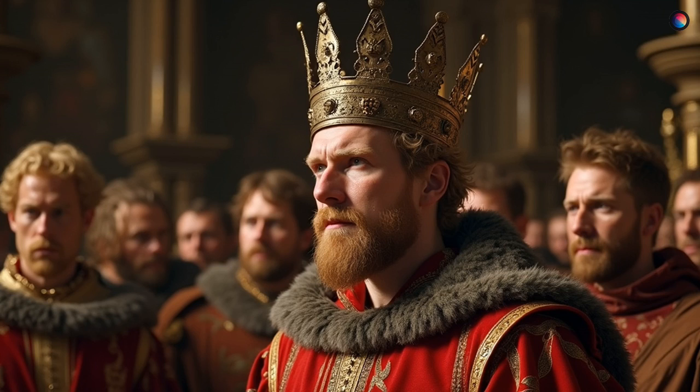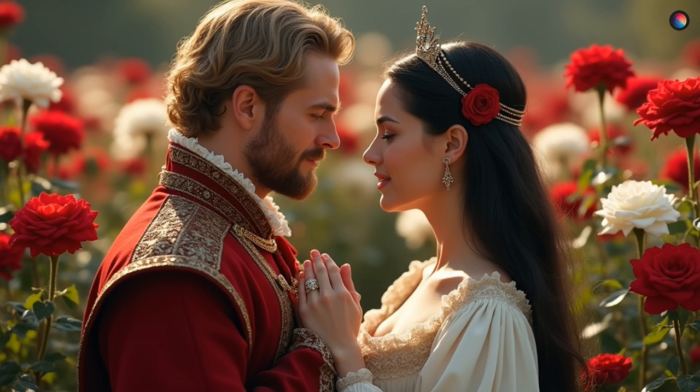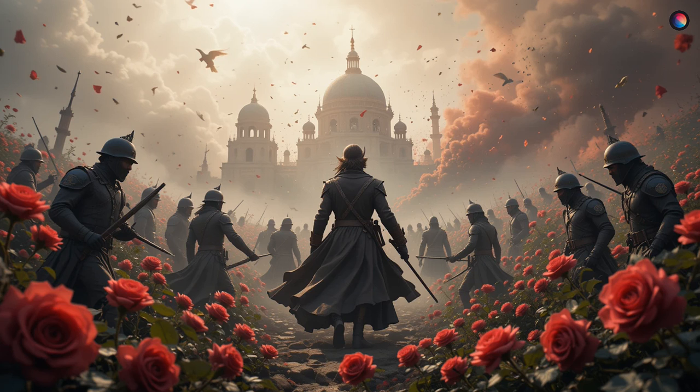Henry's victory marked the end of the War of the Roses and the start of a new era. As King Henry VII, he married Elizabeth of York, uniting the warring houses and founding the Tudor dynasty. The marriage symbolized a fragile peace, represented by the creation of the Tudor rose, a blend of red and white. Though the red and white roses have faded, their battles echo in England's history. The War of the Roses was not just a fight for the throne. It shaped the modern English state, teaching lessons about ambition and unity.